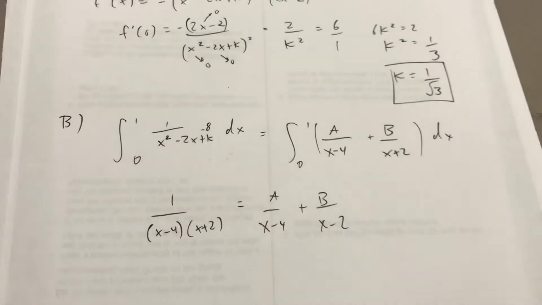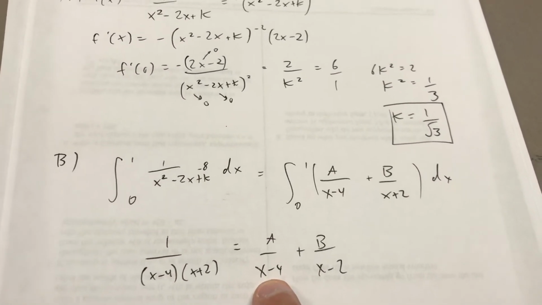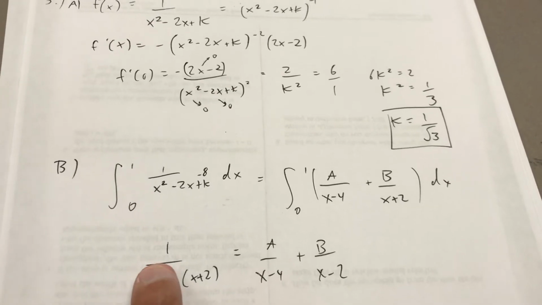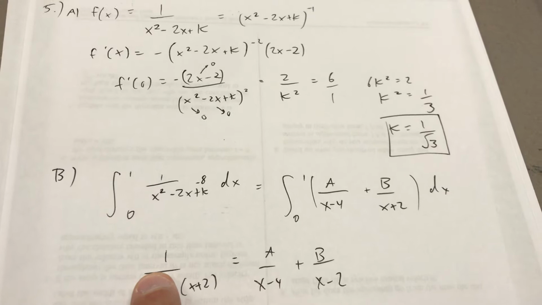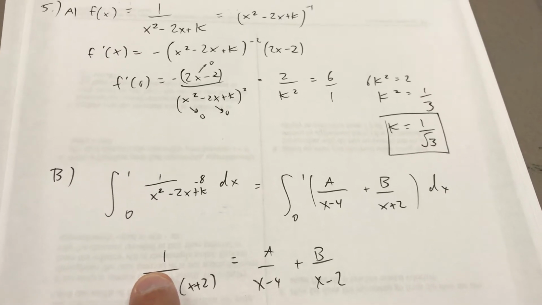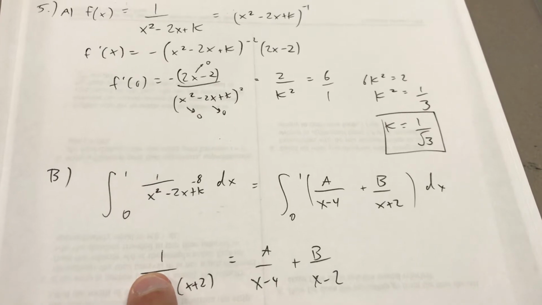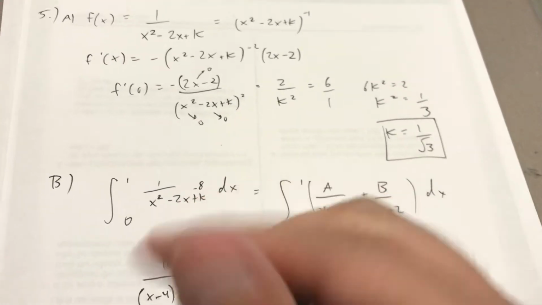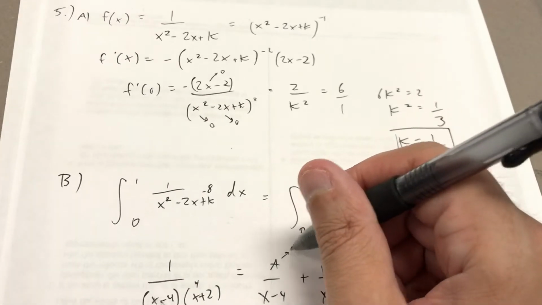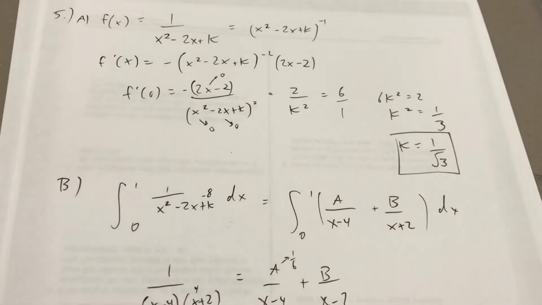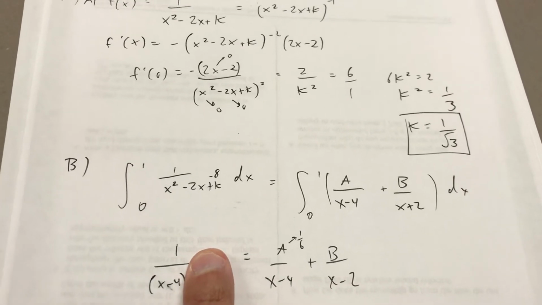And if you remember, Heaviside says you can take the value that would make that denominator 0, which in this case would be 4, okay? Cover up the part of the denominator that would be 0, which of course would make it undefined. And interestingly enough, if you sub that 4 value in, that whole expression should evaluate to whatever A is, okay? So in this case, if I put 4 in here, I'm going to get 1 over 6. So my A value is 1/6. For B, I can put 2 in for x, so I have to cover up this part and put in 2.